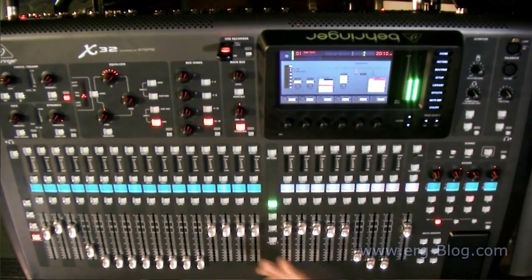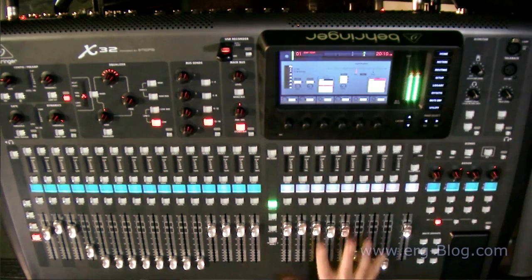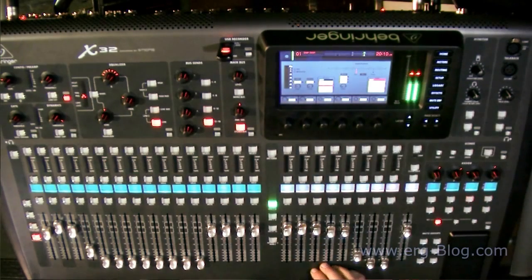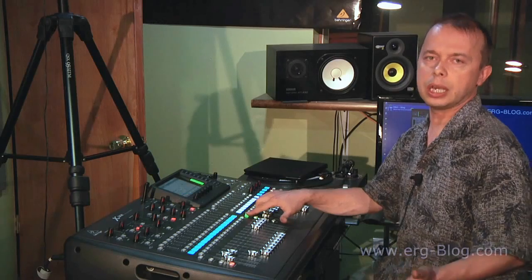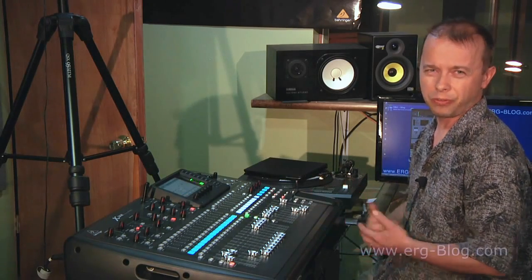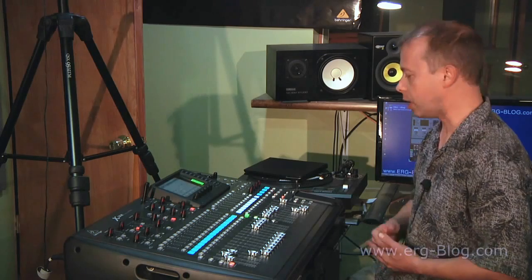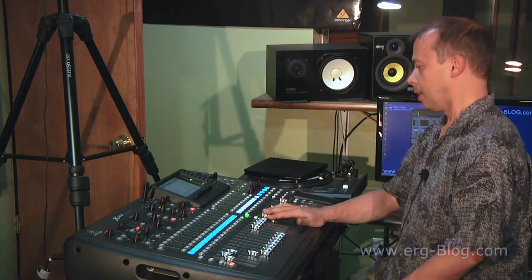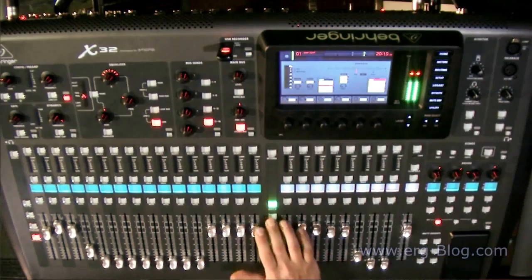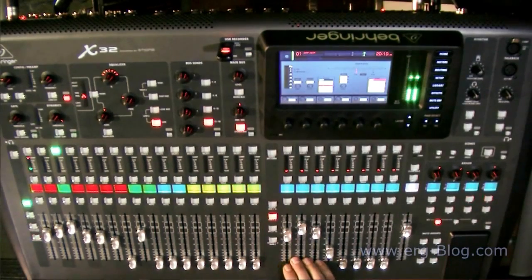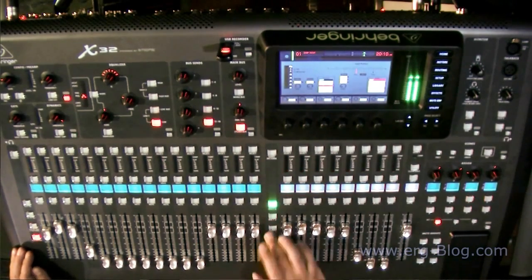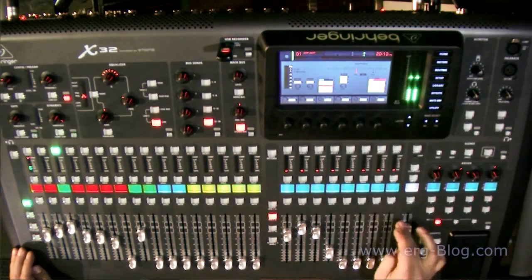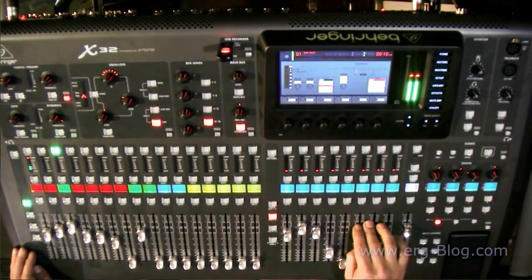Then we're going further with the board. So the master section. Master section is absolutely great so far. So we have these DCA groups. DCA groups is a typical subgroup function like we have on an average analog board, which has 8 DCA subgroups. We have buses. Basically, buses are kind of like doubled in this case, so we can control buses from here, or we can control buses from here, bus 1 through 8, or 9 through 16.